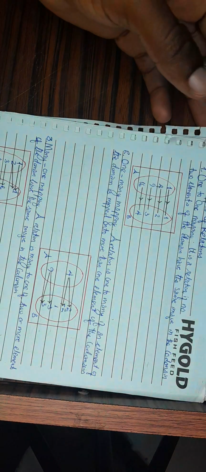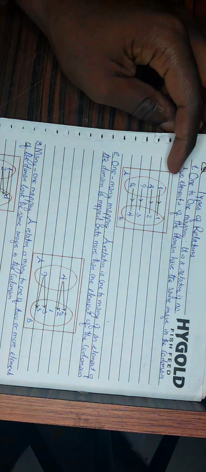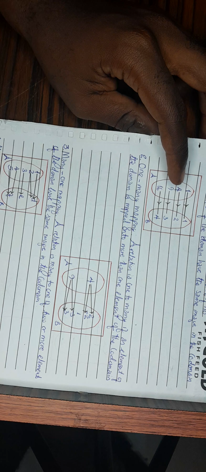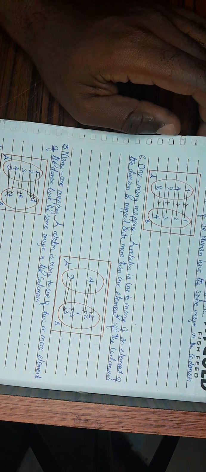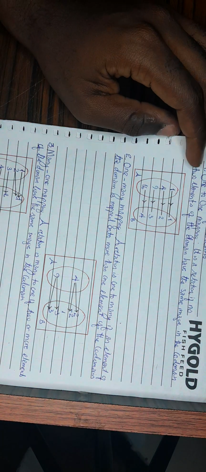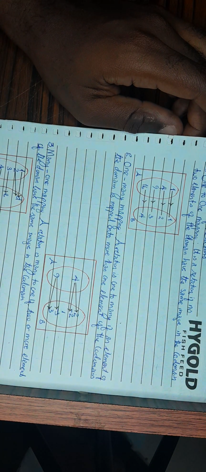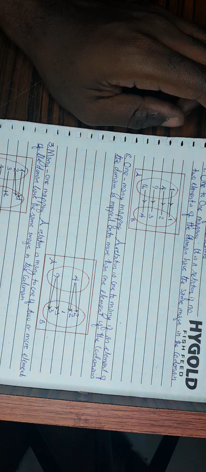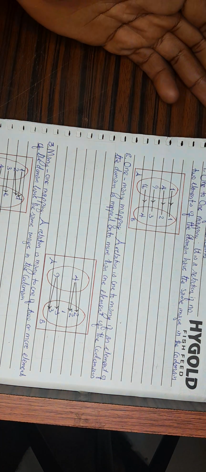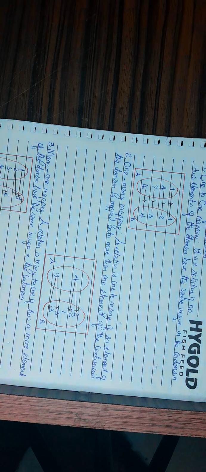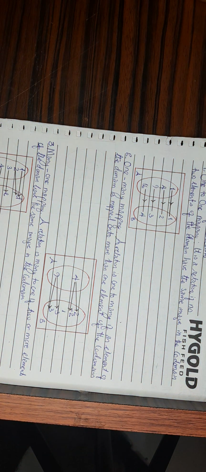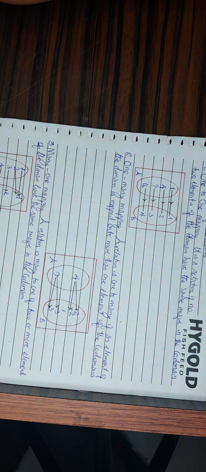Right, let's look at types of relation. We have one-to-one mapping, one-to-many mapping, many-to-one mapping, and then many-to-many mapping. Let's consider the first, one-to-one mapping. It is a relation if no two elements of the domain have the same image in the codomain. In other words, one domain to one codomain.